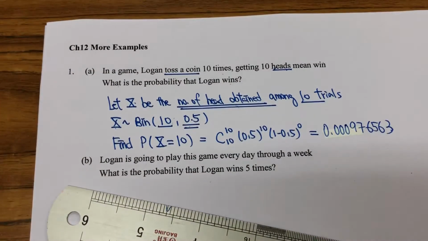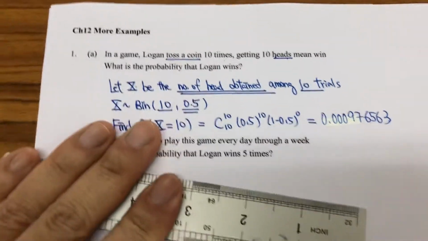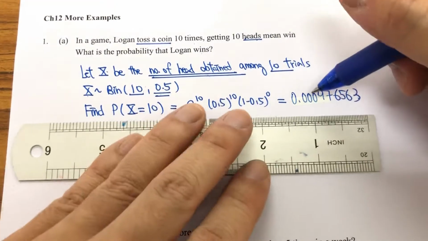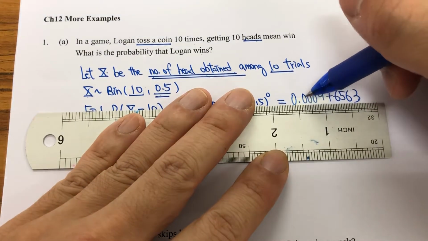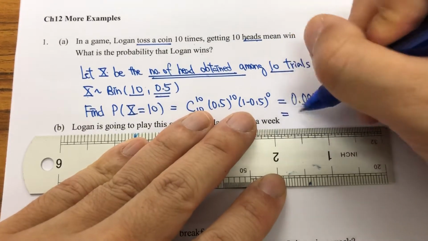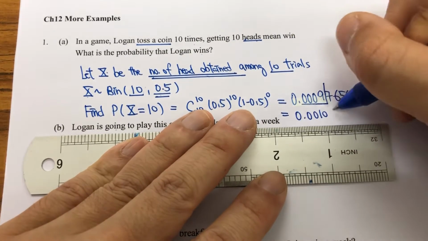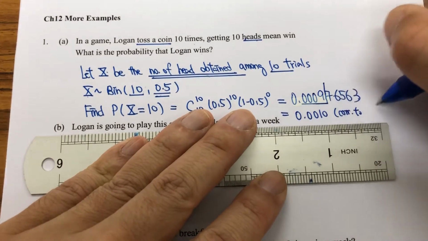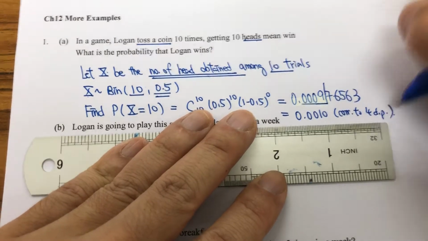And then you're supposed to give your answer in 4dp, so in 4dp your answer should be 0.0010. This is correct to 4dp.